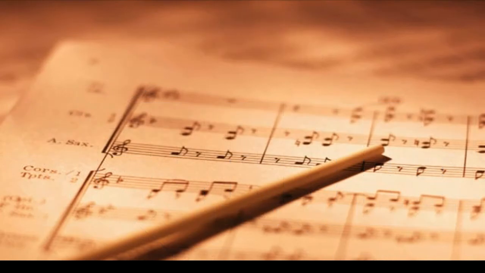So really the goal of the American traditional counting system, or any counting system, is to have a tool to understand the relationships between notes.